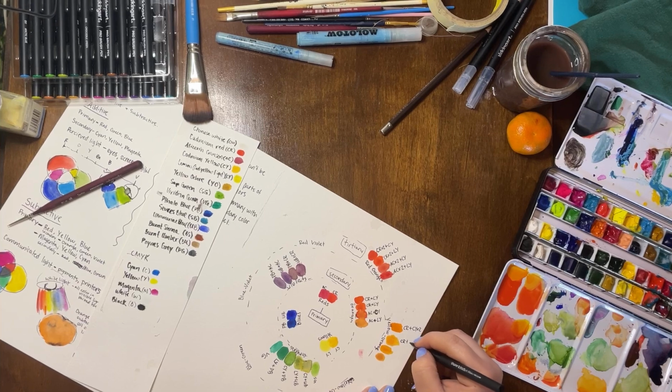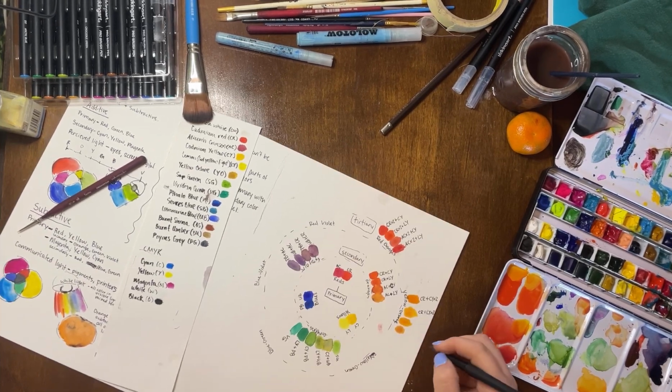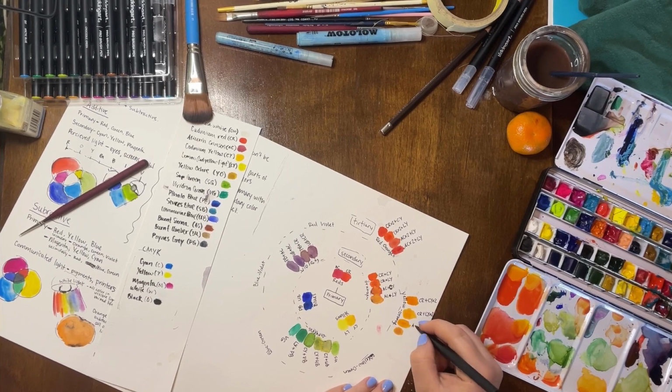Cad Red and Lemon Yellow times 2. Alizarin Crimson and Cad Yellow times 2. And Alizarin Crimson and Lemon Yellow times 2.